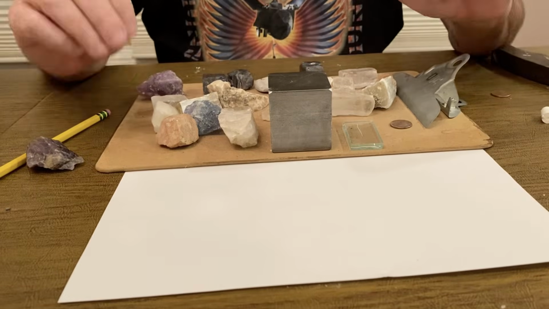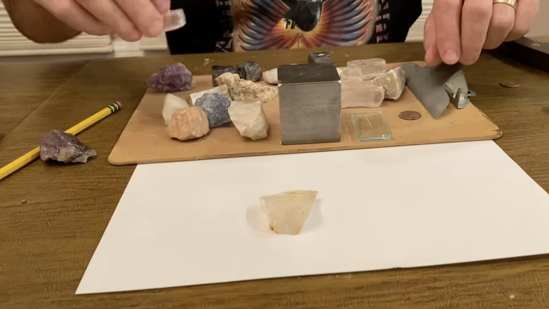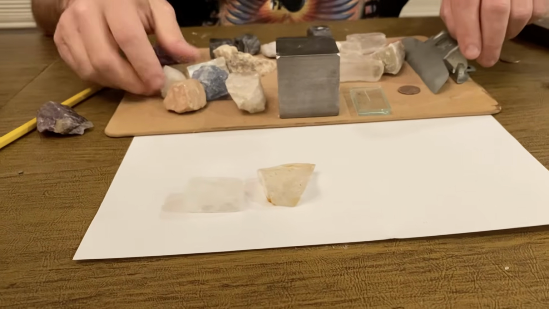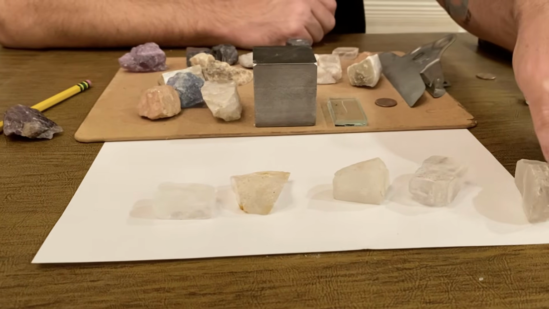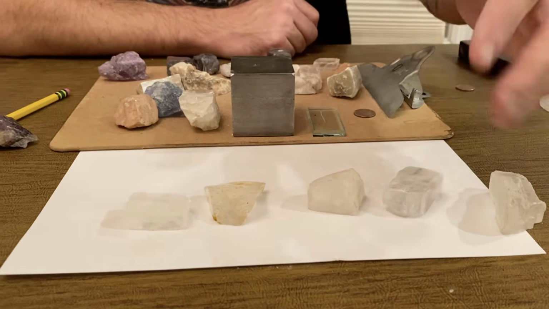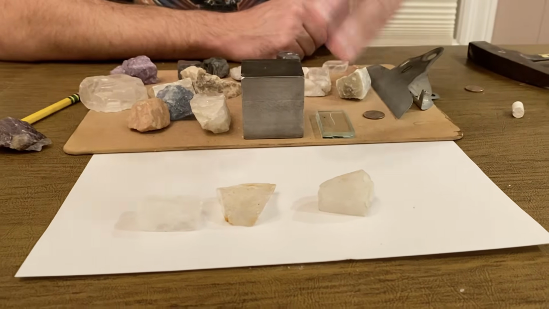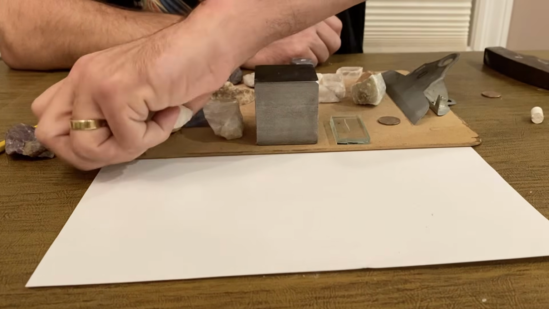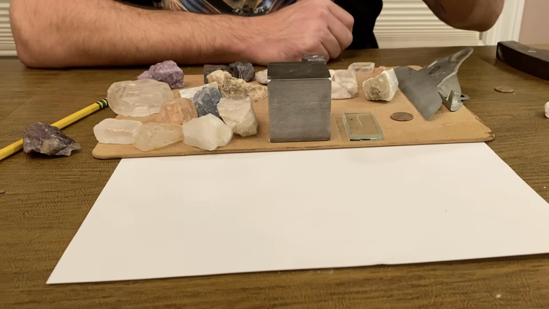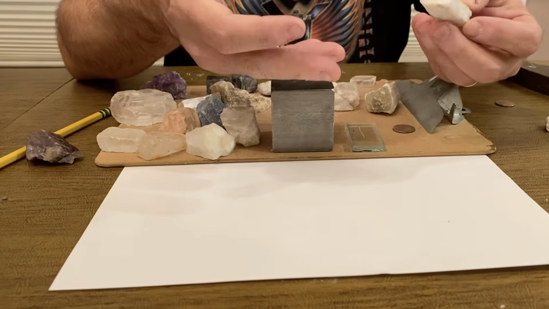The last thing that you're going to test for is a mineral's density. A lot of minerals look very similar. They have a lot of very similar properties. However, they are different. And determining the mineral's density will help you really find the difference from one mineral to another. How do you find a mineral's density? Well, you need two things in order to calculate a mineral's density. You need the mass of the mineral and the volume of the mineral.